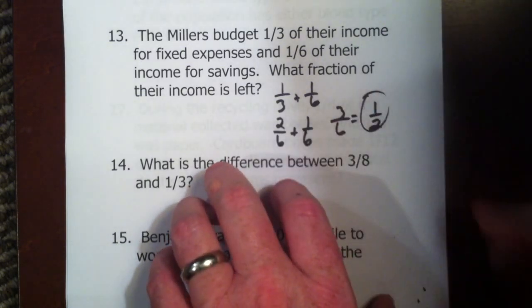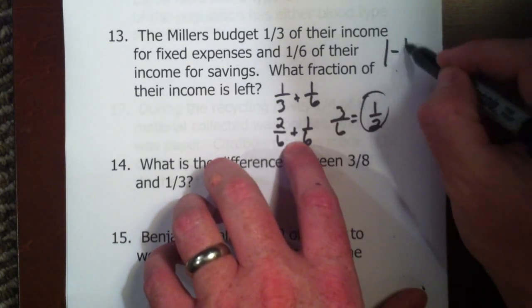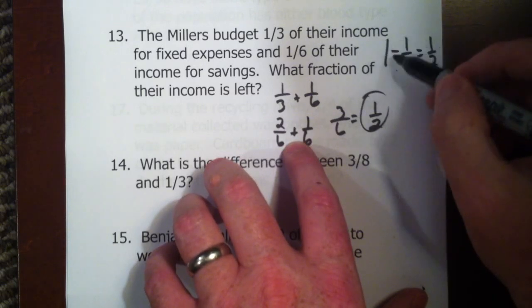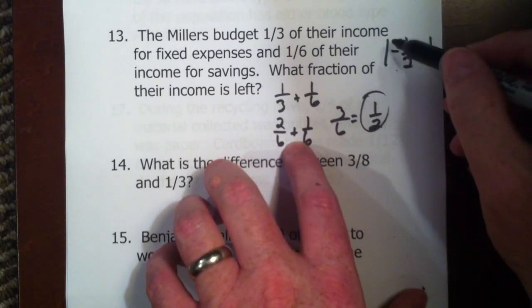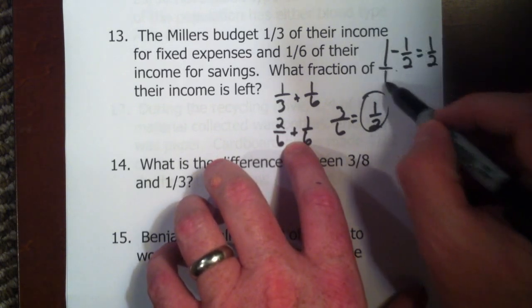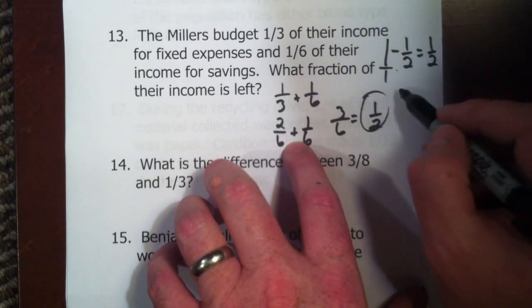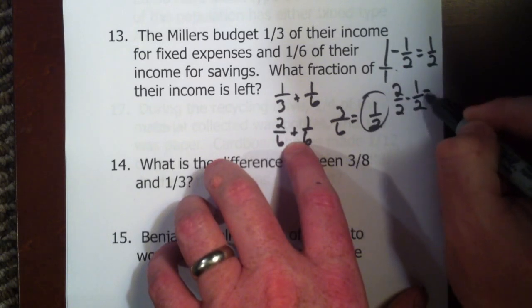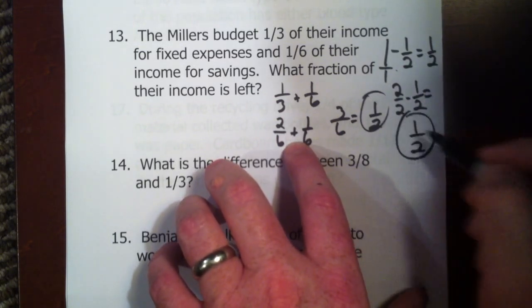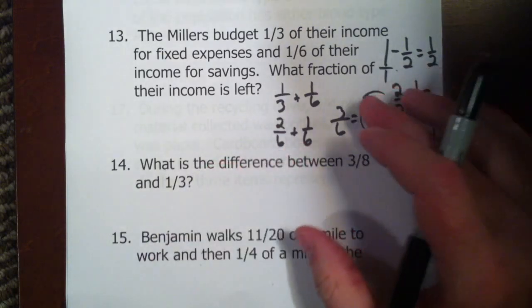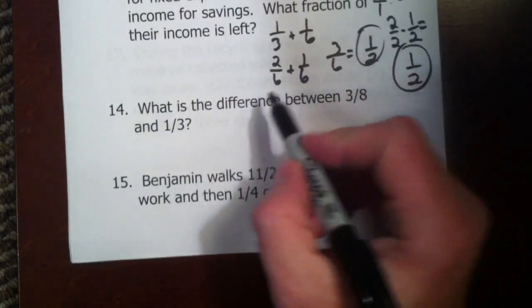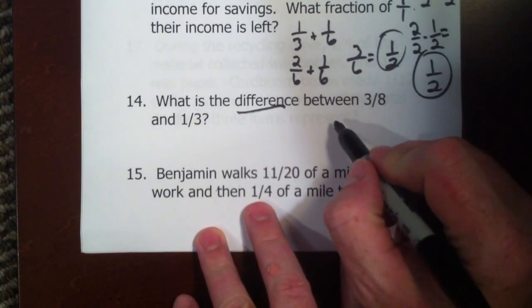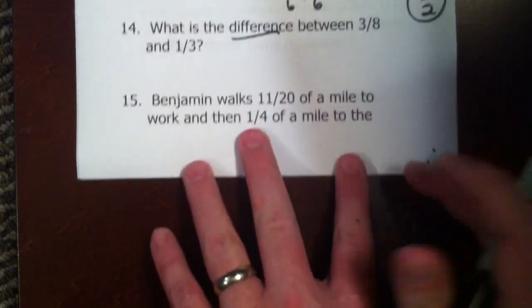How much is left? Well, 1 minus 1/2 is 1/2. We can change the 1 to 1/1, which is 2/2, and just subtract the 1/2 there, and that equals 1/2. What is the difference between these two? You would just subtract. I'll let you work on that one on your own.